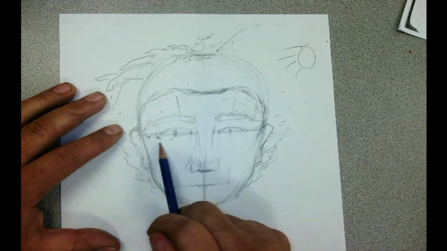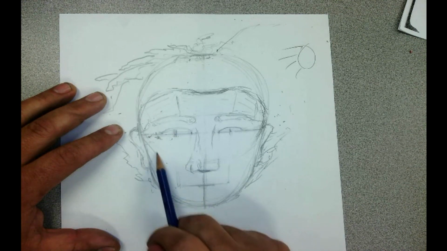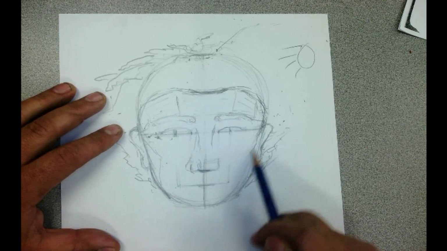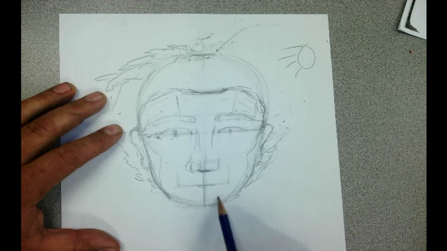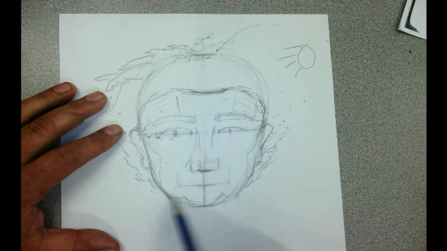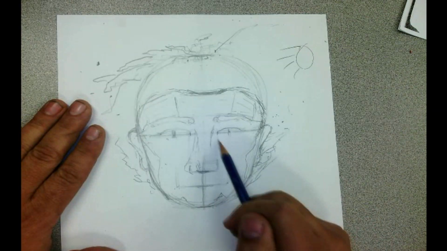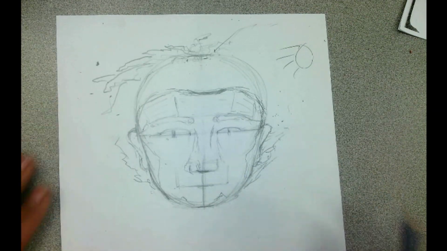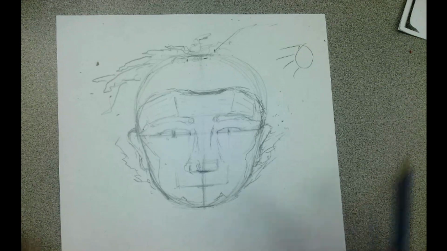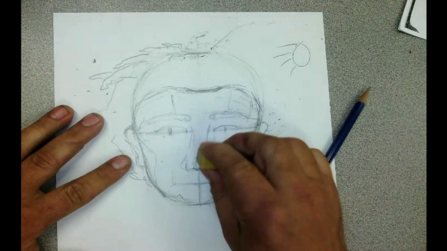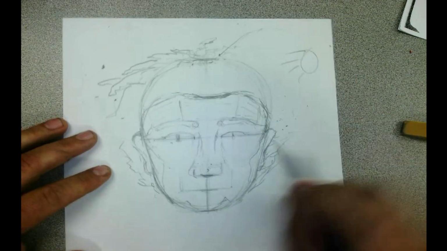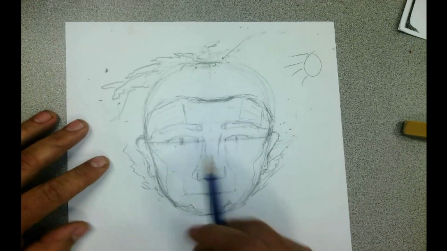Now at this point, I'm going to get a little bit of the cheek to come through. I'm going to round out this jaw so you can really see that. Now that I'm starting to get that three-dimensional form, I'm going to go in using all of the other tutorials that you've gone through on how to draw the nose and the face, the eyes, the mouth, all of those different parts.